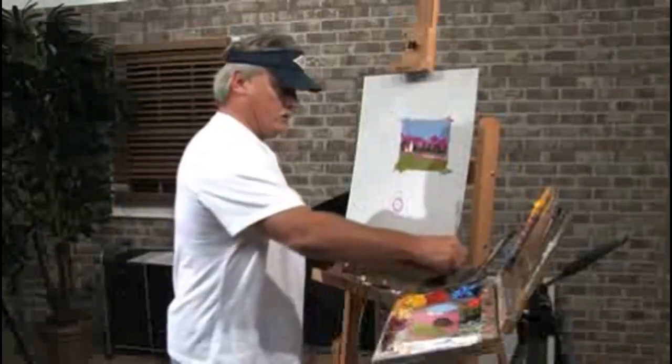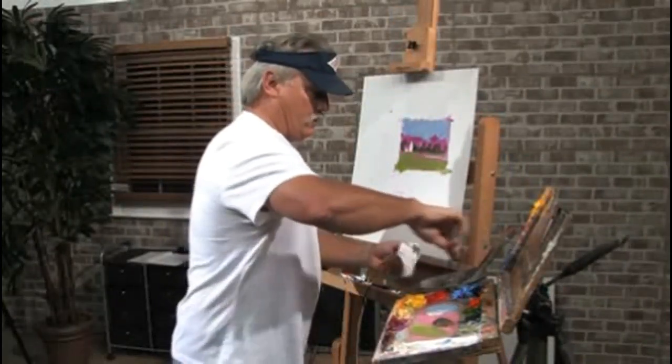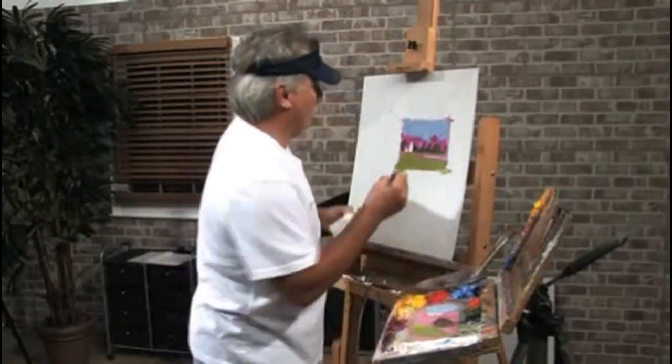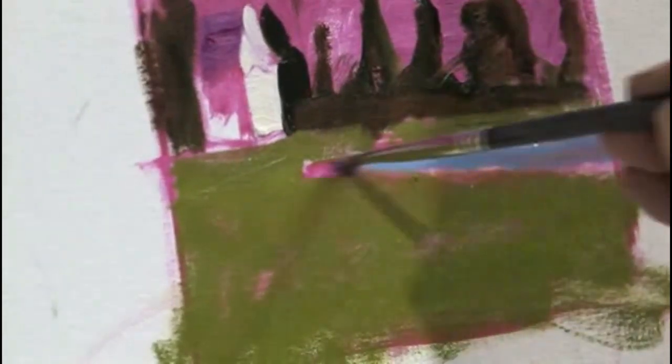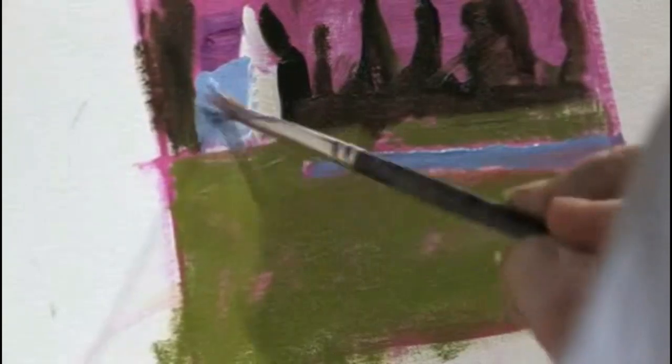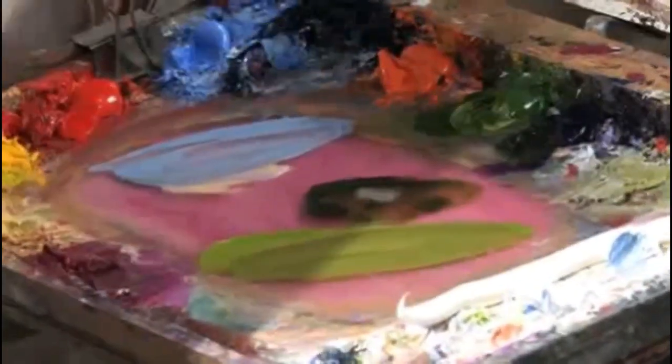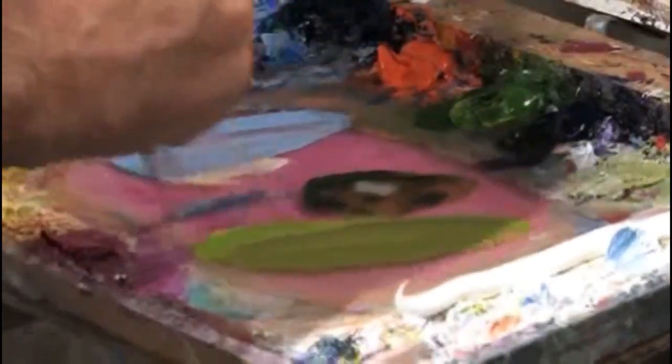And see, it soaks in, that magenta soaked in, but you get these nice little red peaks shining through. So I'll go back in and I'll put another little bit of light blue right here. That's the water. Then the side of the house is right there, and then you probably got a little bit of blue. Kill it with some orange.